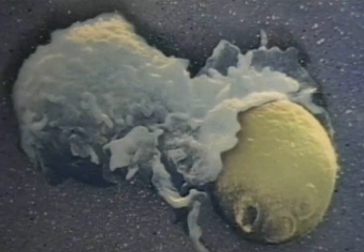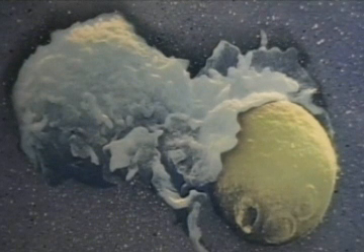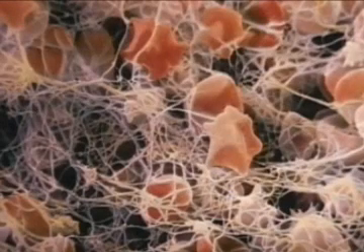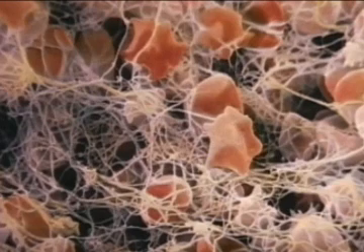Some white blood cells work by eating disease-causing organisms. This white cell is eating a yeast cell. Platelets play an important role in forming clots. Clots prevent excessive blood loss from a wound.